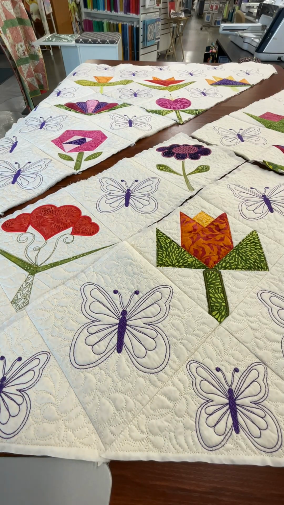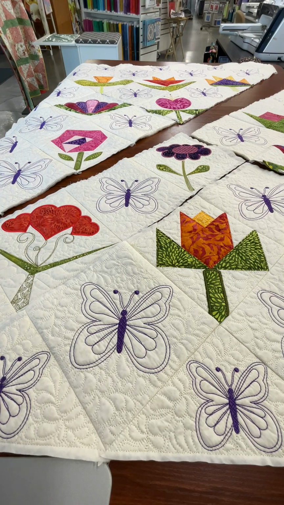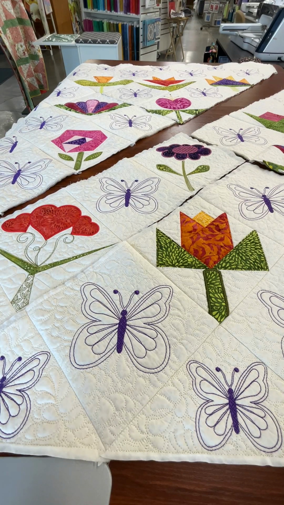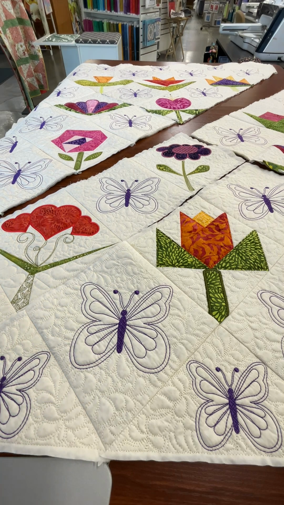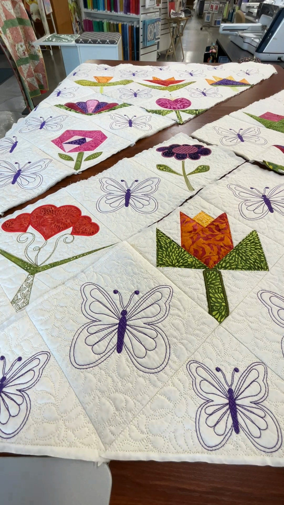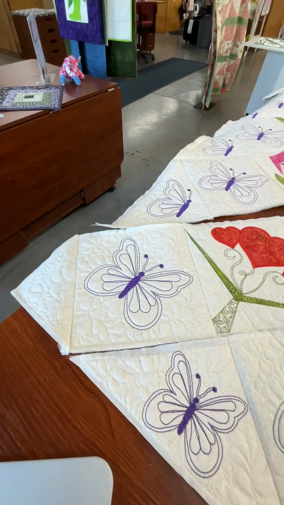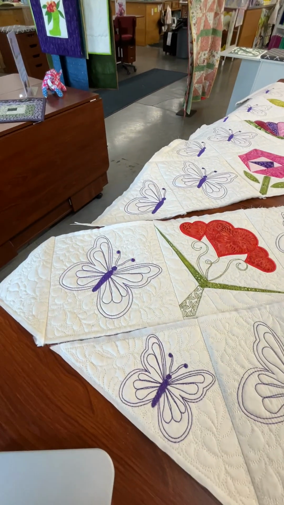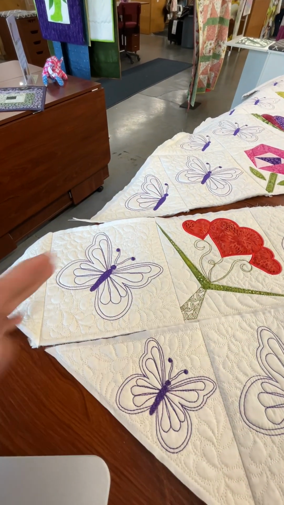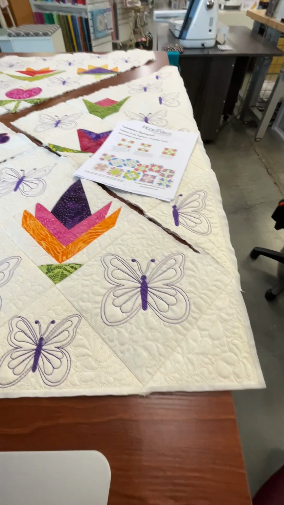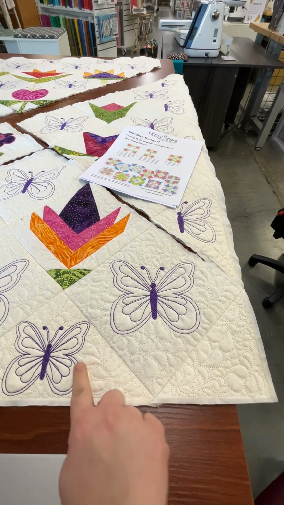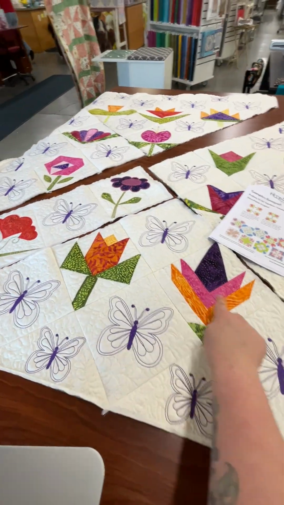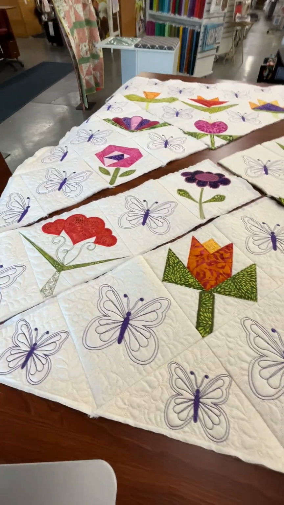So let's talk about laying the rows out. If you haven't watched the video of how to put the 4 patches together, I would recommend going back and watching it, because I talk about how to pin your blocks together to where you're getting the outside corner. We're about to go over just a little bit of that and talk about pressing. So you're going to put each block to the respective block that your instructions lay out for you. It's basically going to go butterfly, block, butterfly, block, and you're going to just put them together in rows. Like this is the first row, this is the second row, this is the third row, this is the fourth row, and I'm about to do the 5th row.